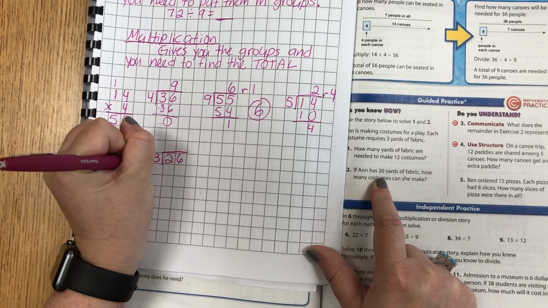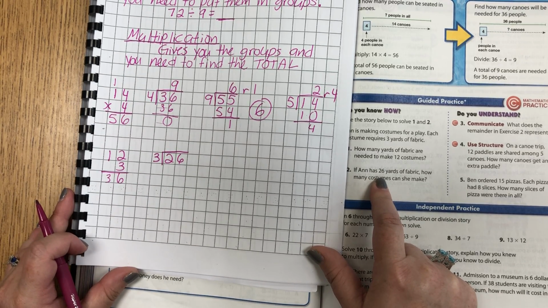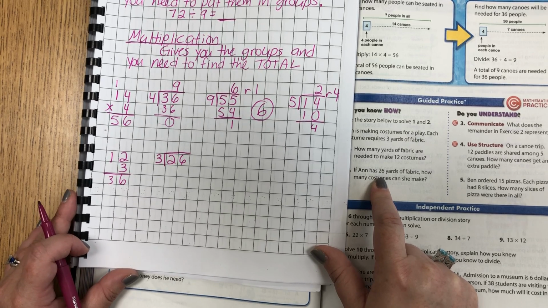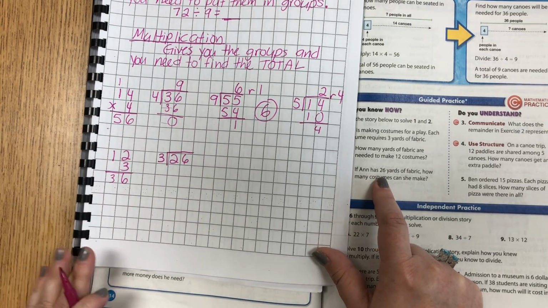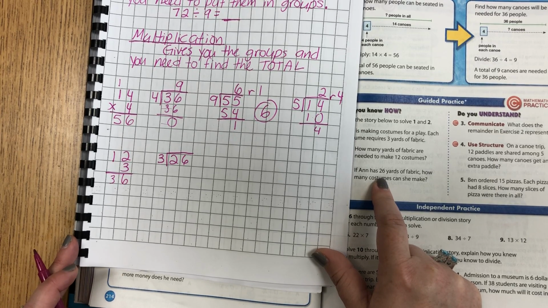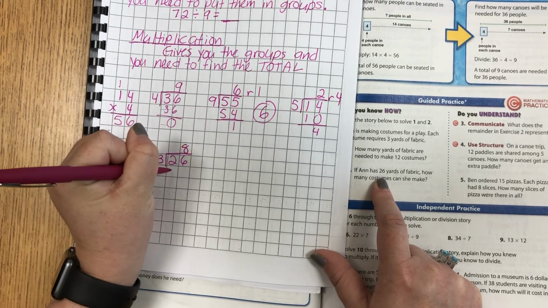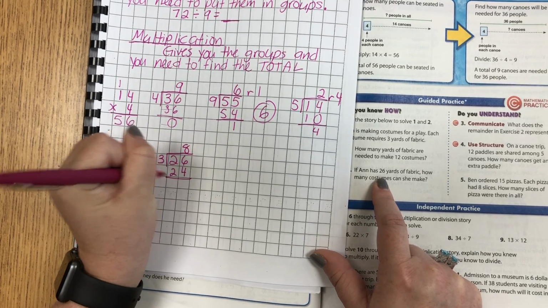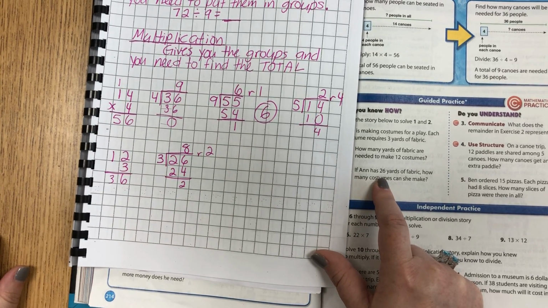Is the remainder going to be important here? No, it is not. That's leftover fabric. That's scraps. If I can't make a costume out of it, it's not important. So 3 can go into 26 how many times? What's the closest it can get? 3 times 8 is what? Okay, so that gives me 2 left over.